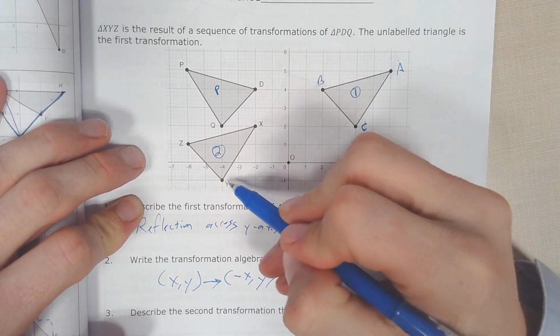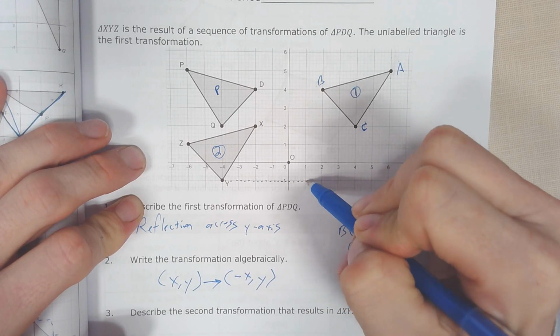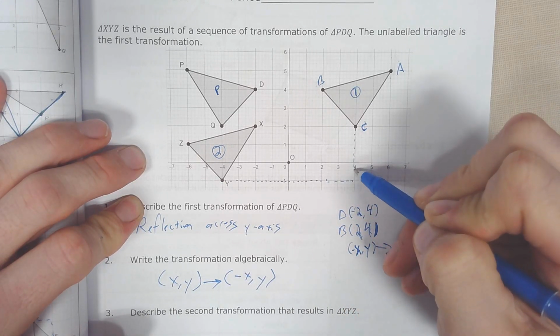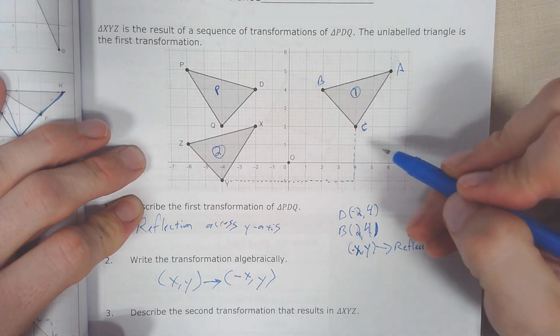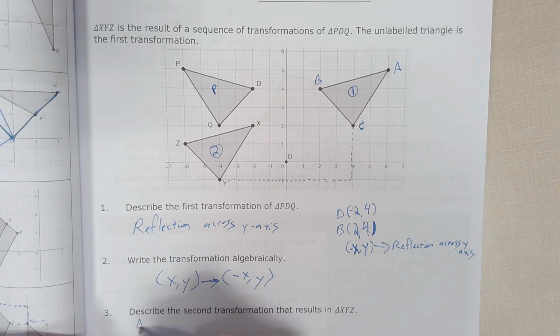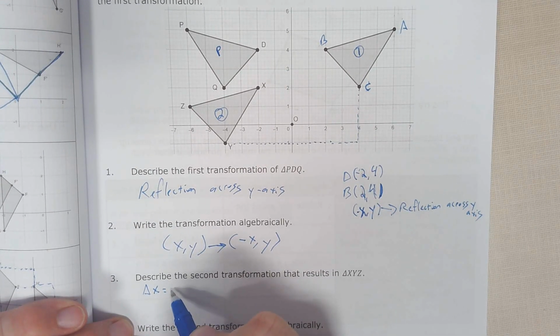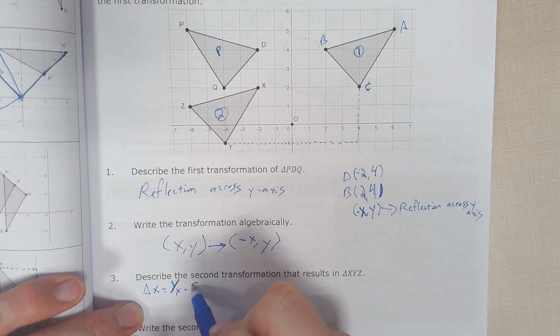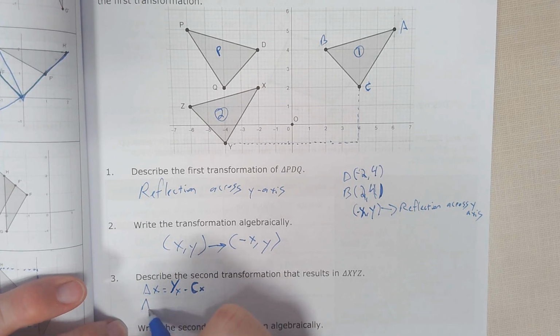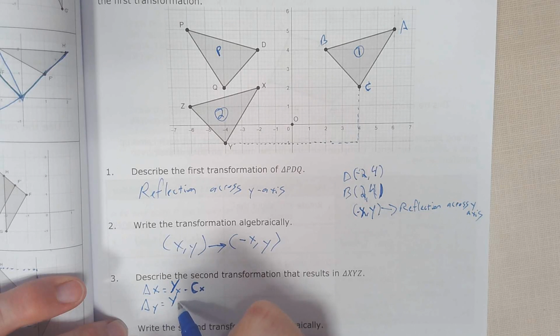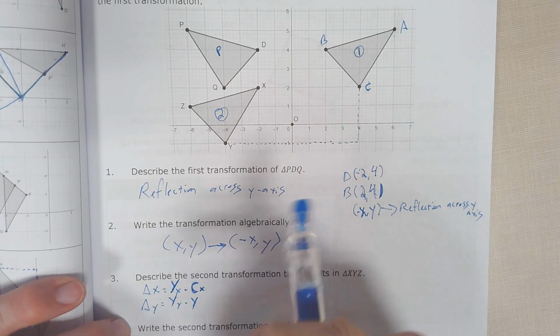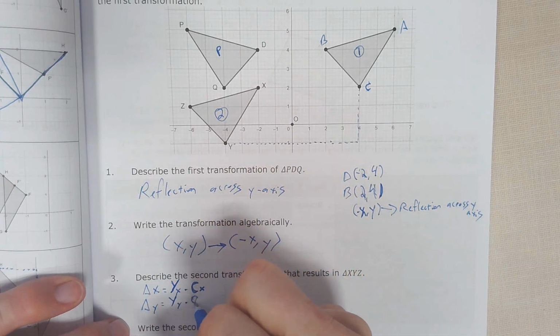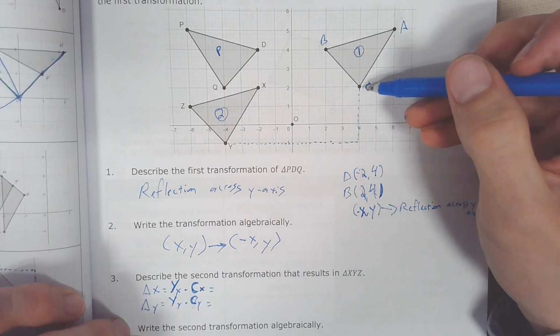That means I just have to do a translation here. I'm going to look at corresponding points, my C and my X. My change in x, my delta x, equals my final value, my point X's x value, minus my point C's x value, and my change in y is my final y value minus my C y value.